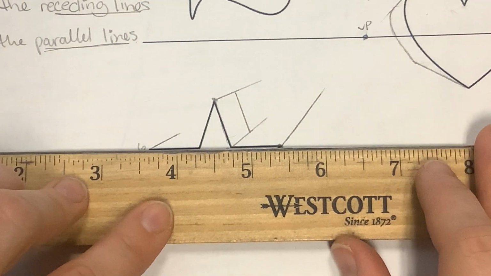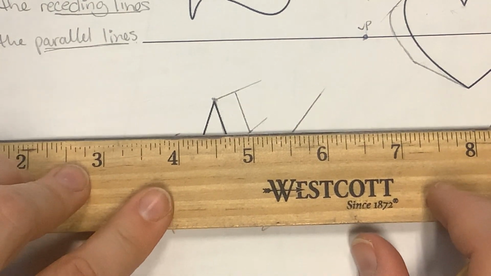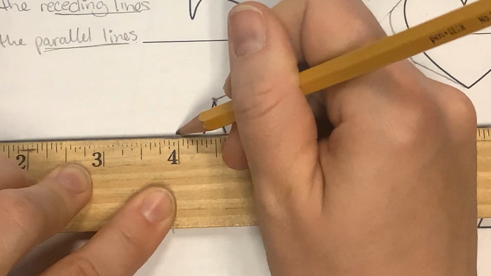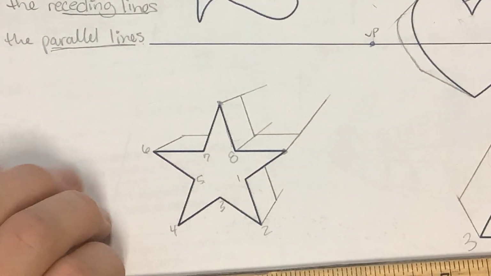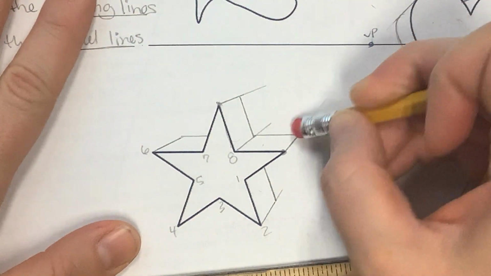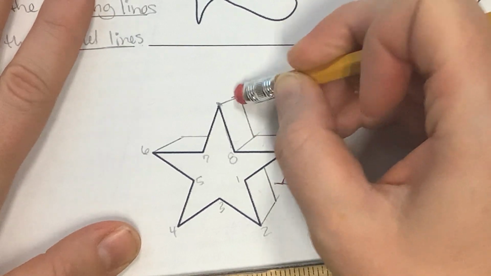So I'm sliding my ruler up to this point, and then I'm going to draw my lines connecting outward and connecting back to this panel. I know it gets a little hard when you can't see it with your ruler, but those are the 2 panels that you create there. Then I'm going to erase my extra receding lines. And we only have 1 left.